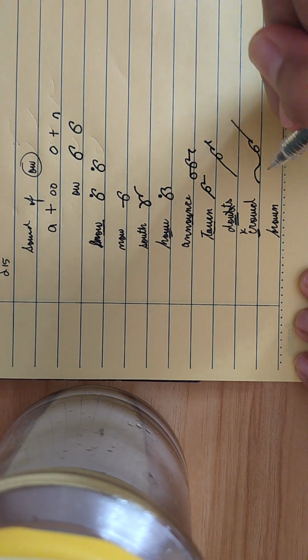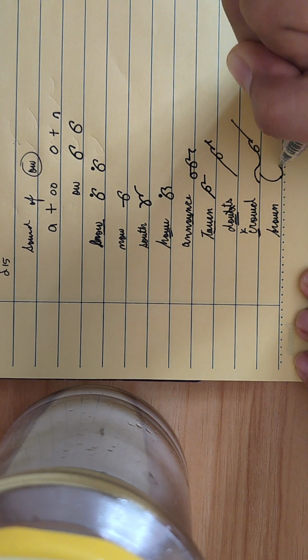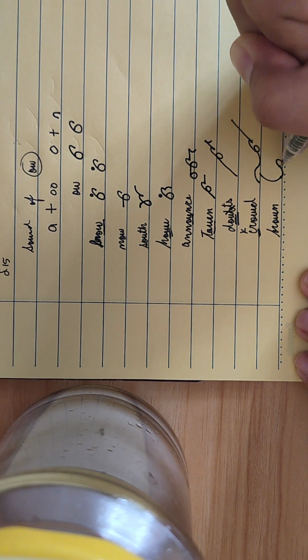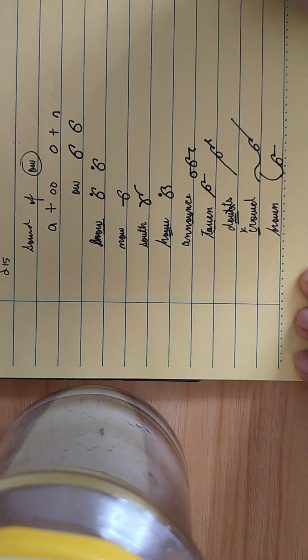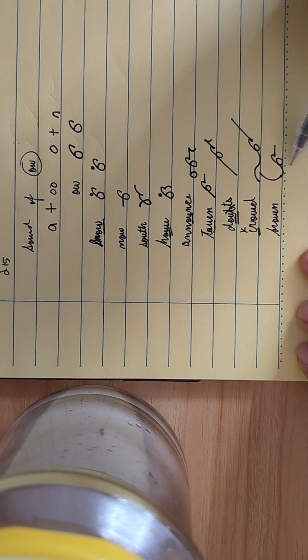For this, we have your B, and then your R, and our ow, and then N. So that is the word brown.